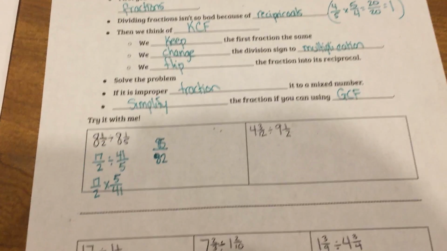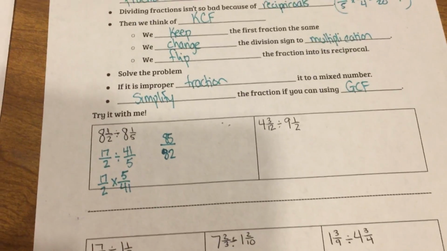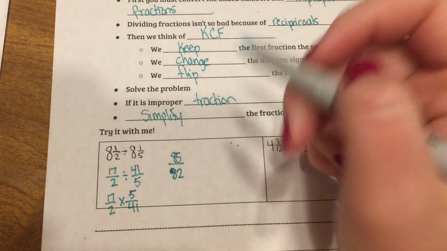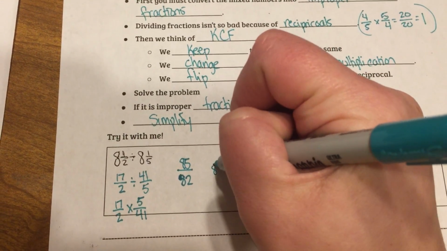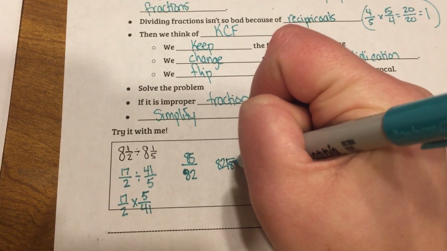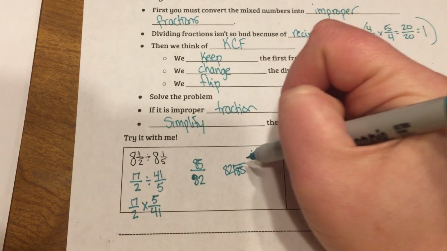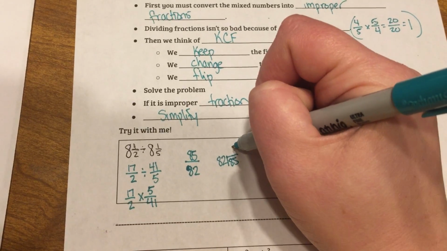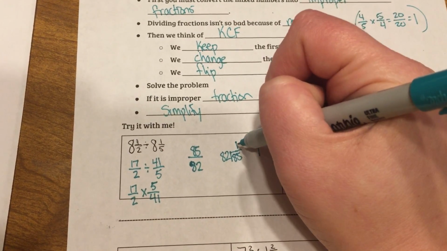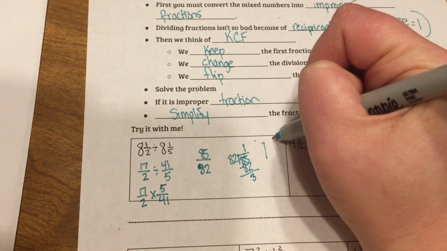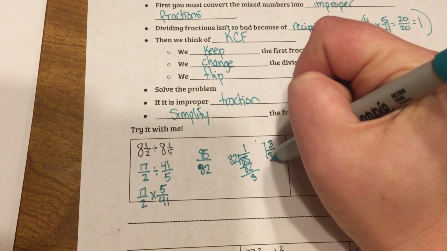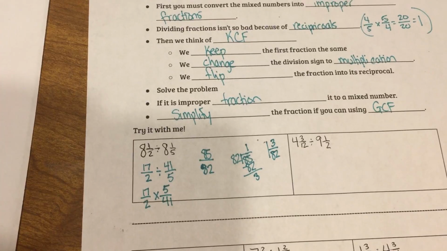So I should know here that I have a mixed number that I'm going to need to get because my numerator is bigger than my denominator. So if I do 82 goes into 85, I should be able to do this one in my head, but 82 goes into 85 one whole time. 1 times 82 is 82. When I subtract, I get 3. So I have 3 left over, and 82 stays as my denominator.